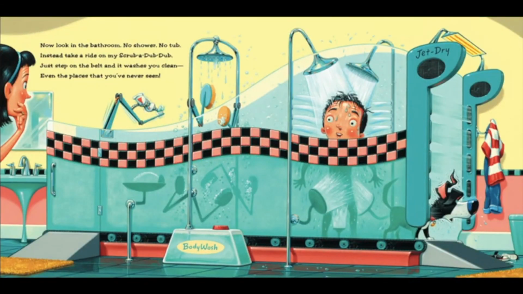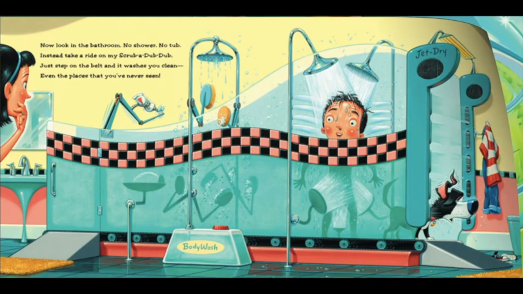Now look in the bathroom, no shower, no tub. Instead, take a ride on my scrub-a-dub-dub. Just step on the belt and it washes you clean, even the places that you've never seen.